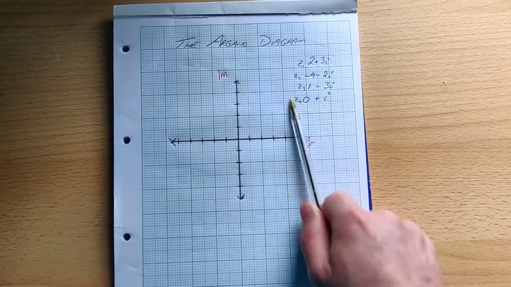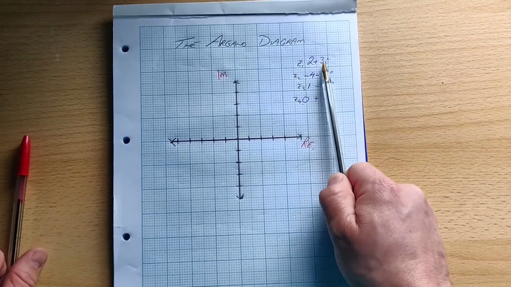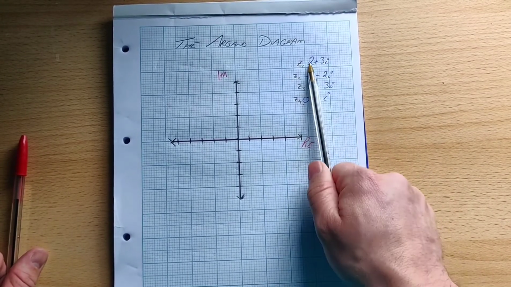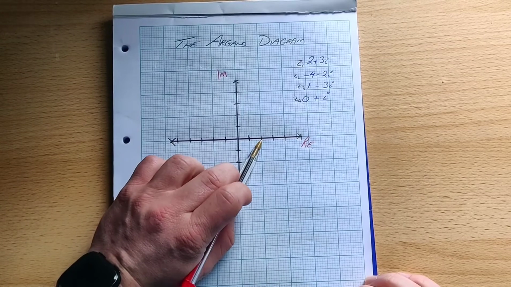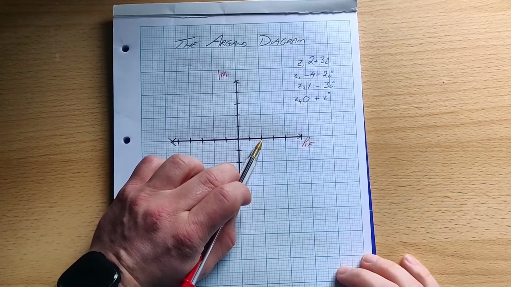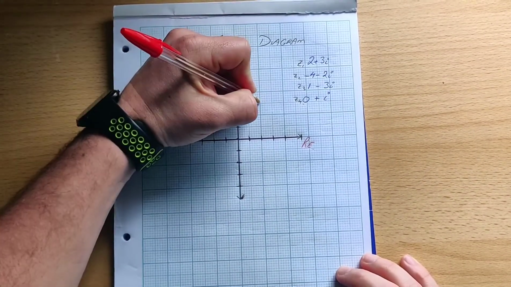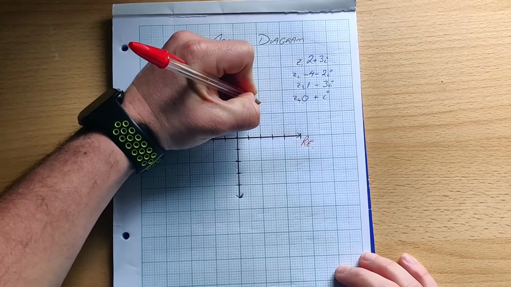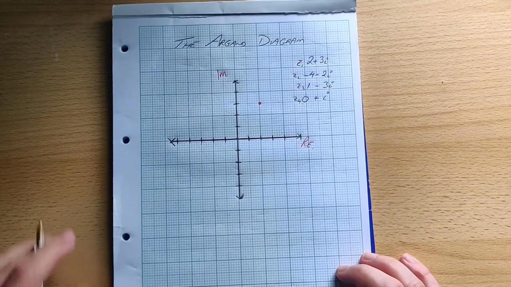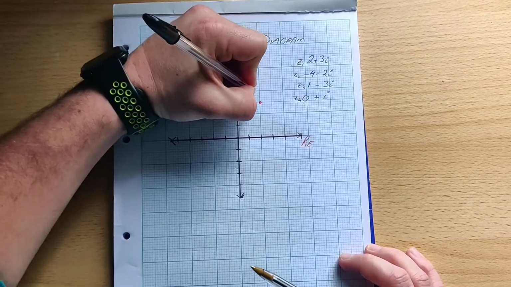So now I'm going to plot these points. So 2 plus 3i. 2 on the real axis is here. Plus 3i means I go up 3 slots to here. So that's my first point, which I'm going to call Z1.